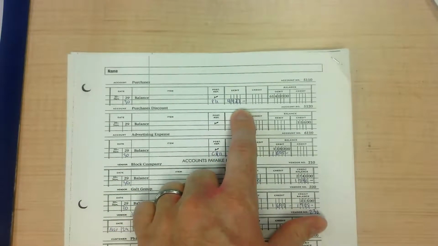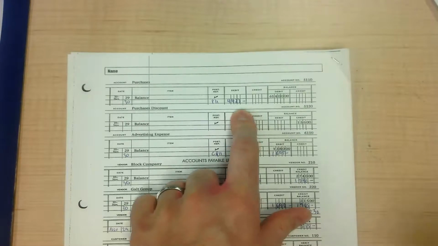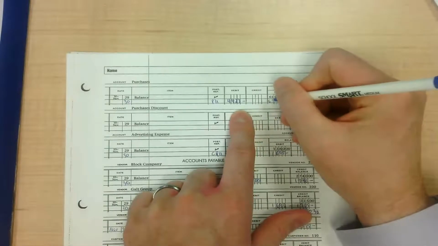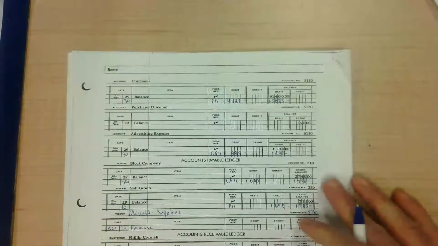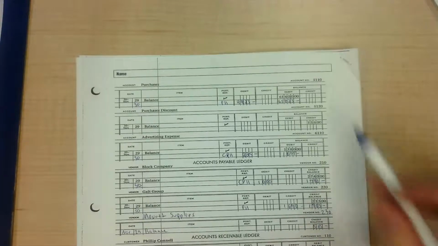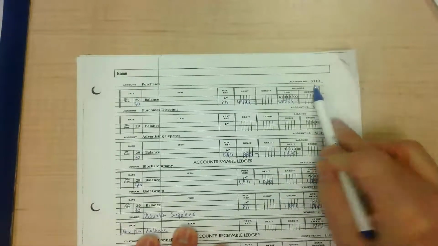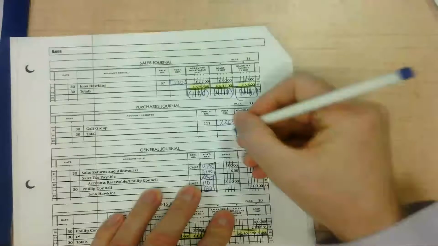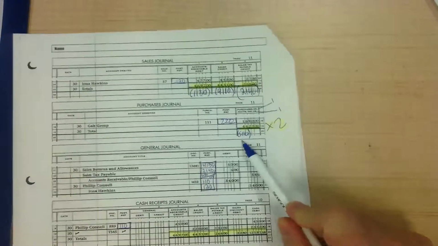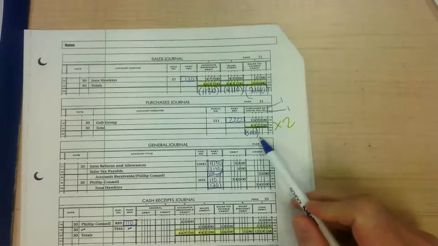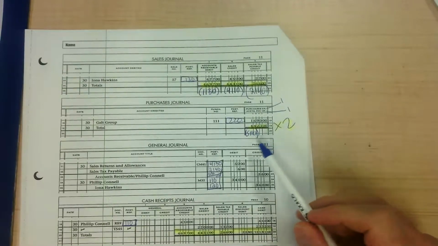Add 4423 plus 61420. You get 65,823. The account number is 5110. So write it underneath, just like the other ones, but try to leave some room for the account payable one.